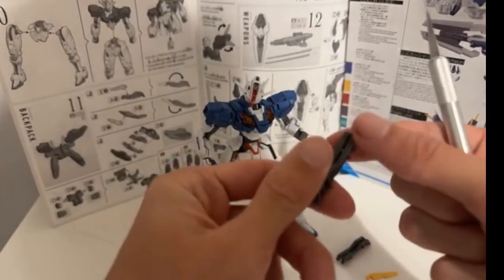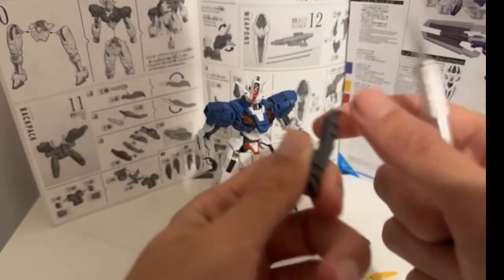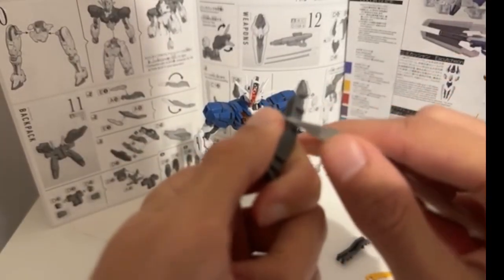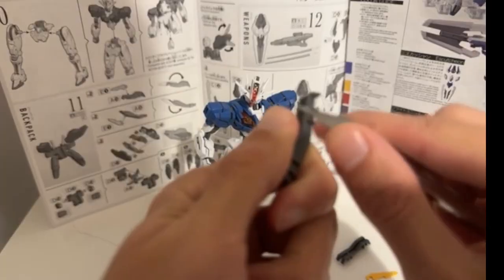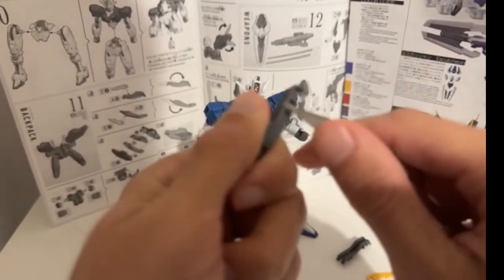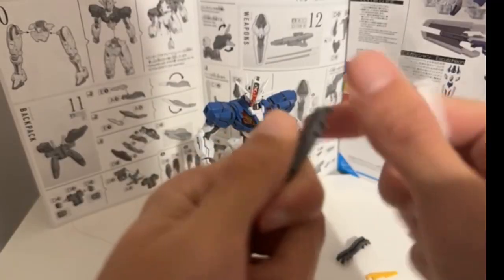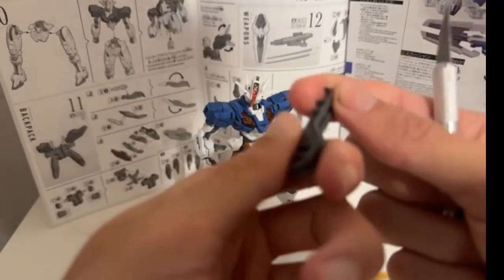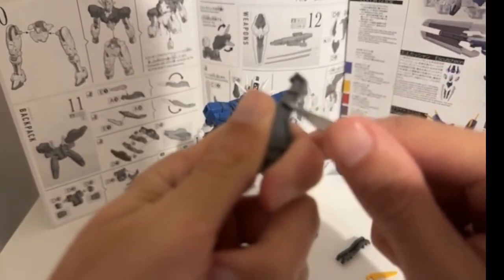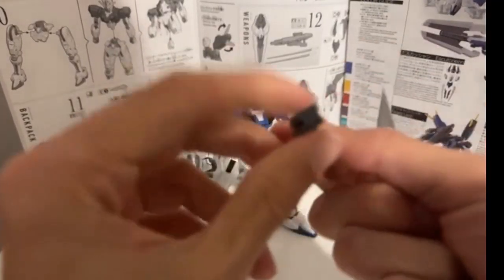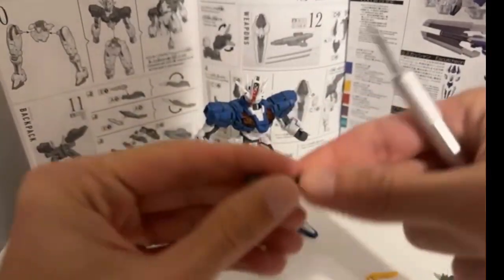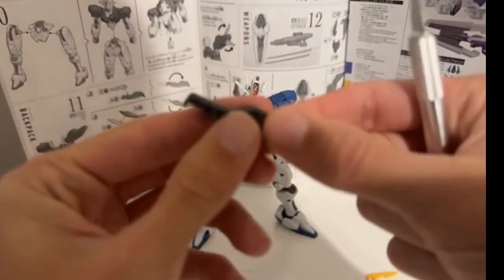But with pieces like these, since I know these are going to be mostly hidden anyways, and these are more just detail pieces, I'm not too worried about making these look perfect. So I'm just going to go in with my hobby knife and try to clean up the best I can. I'm not going to spend too much time trying to make it look perfect. So this actually looks pretty decent. Let me do the same with the other piece here.